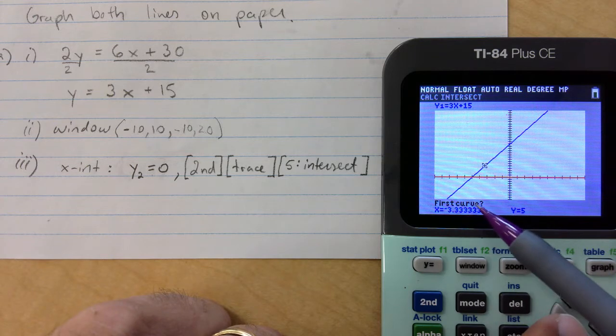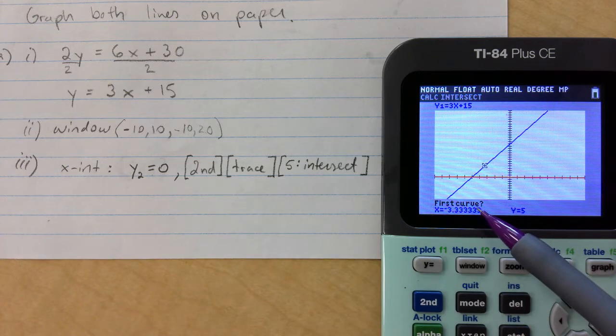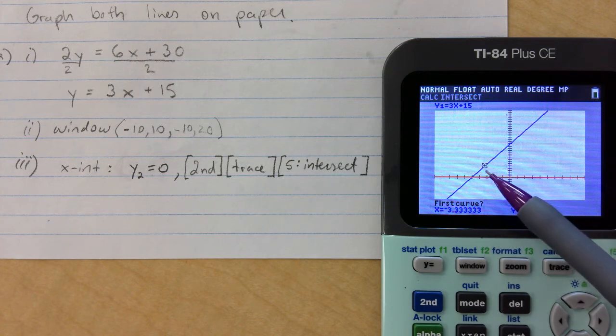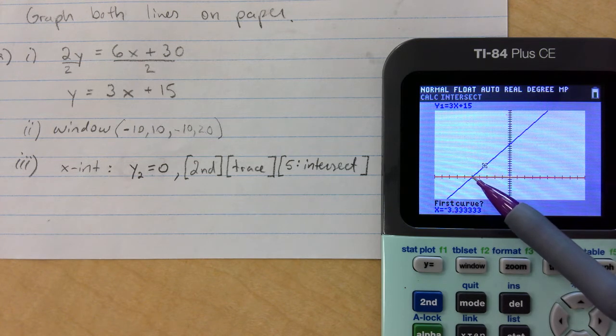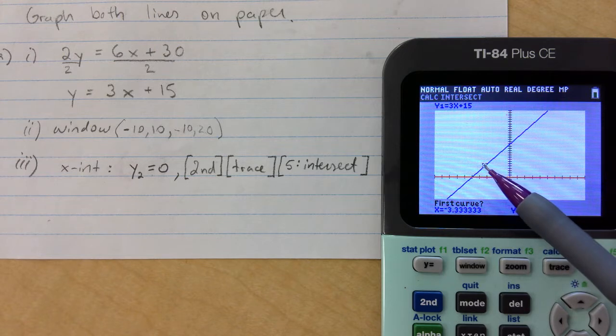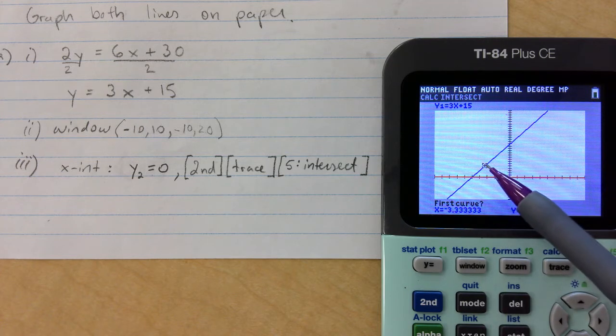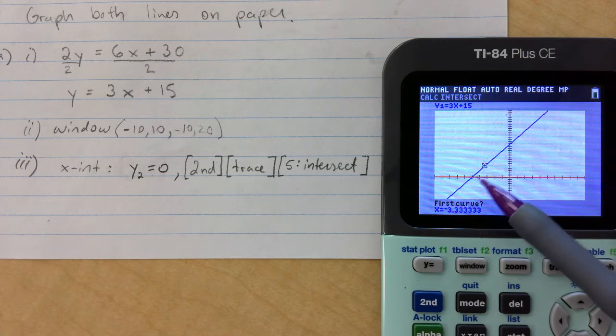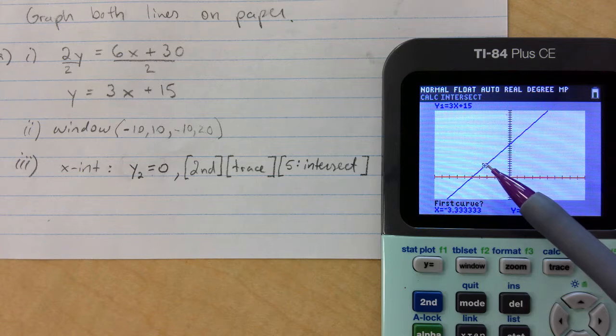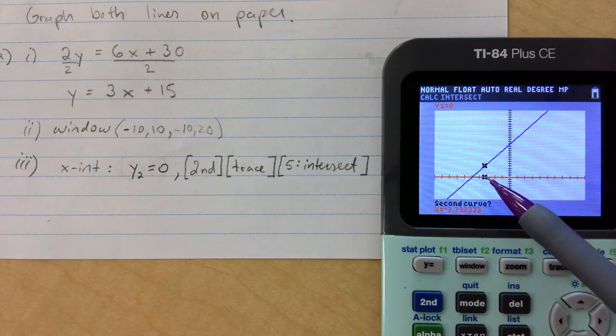So it's still asking for first curve. So what you need to do is, as soon as you get close to that intersection you're after, you press enter, okay? So everybody, now it's asking first curve. We are on the first curve. We get close, but not right on it. It will do the job for you, okay? Press enter. As soon as you press enter, it jumped to the second curve.